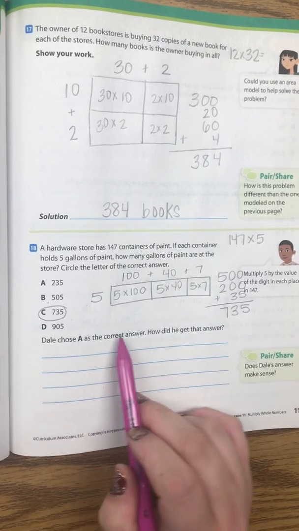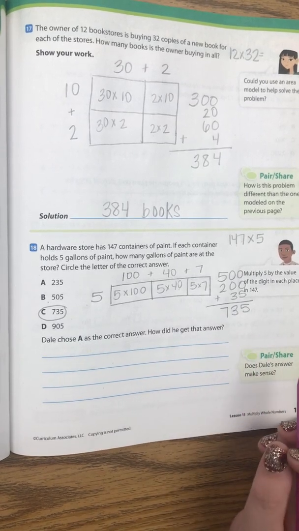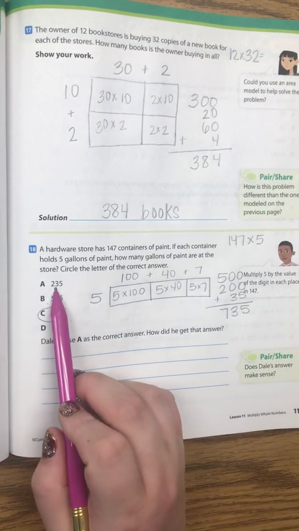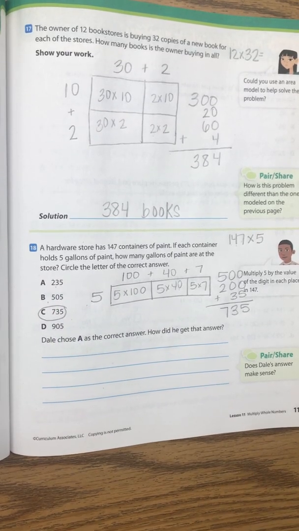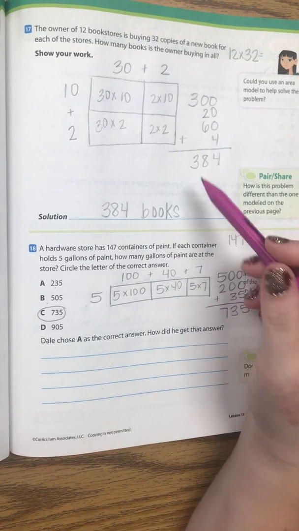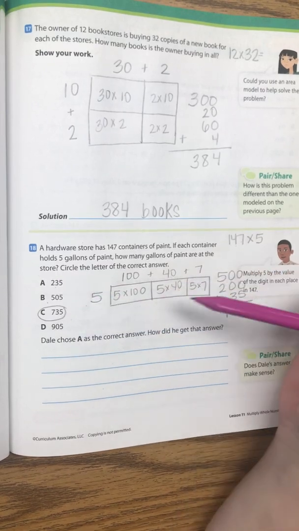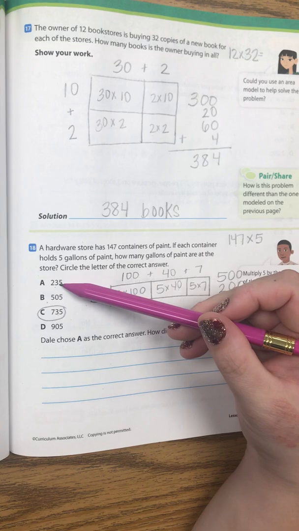Dale chose A as the correct answer. How did he get that answer? Dale chose A. How did he get 235? So I'm looking, I noticed there's a pattern between my answer and Dale's answer.